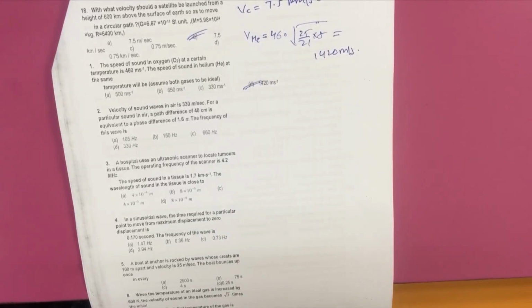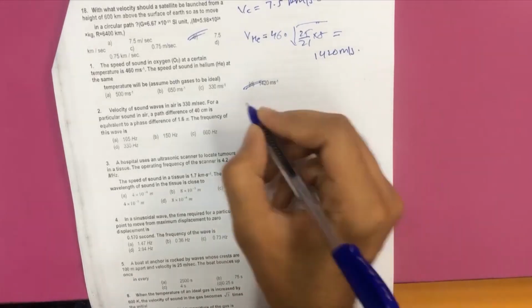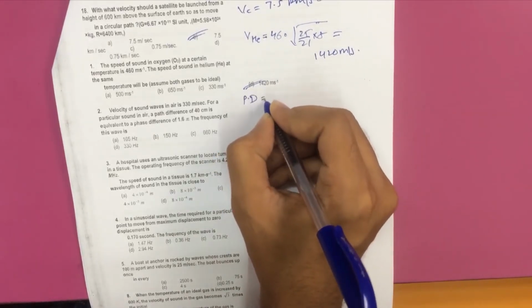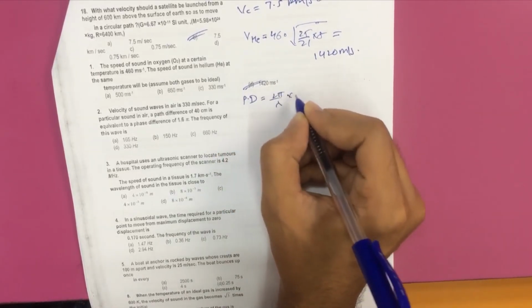Next question. Velocity of sound waves in air is 330 meters per second. For a particular sound in air, a path difference of 40 centimeters is equivalent to a phase difference of 1.6 pi. The frequency of the wave is, path difference is equal to 2 pi by lambda into phase difference.